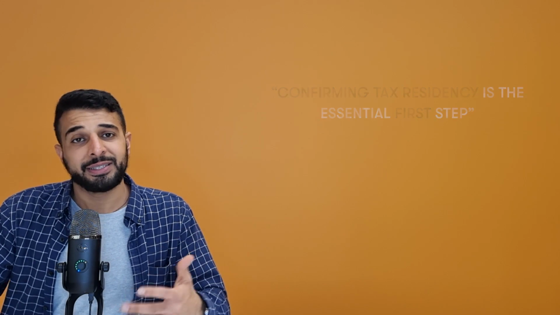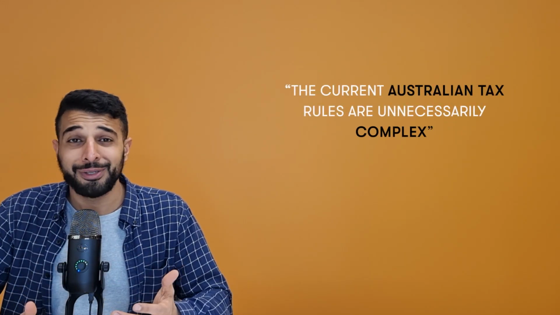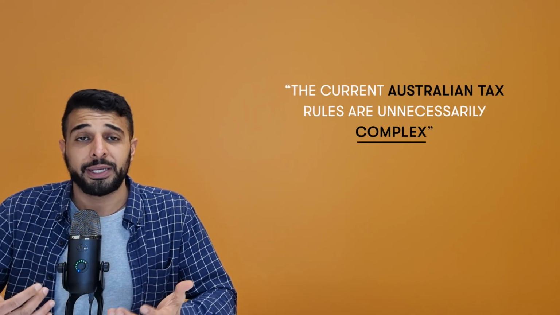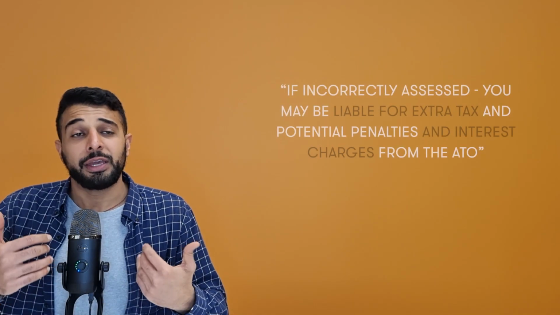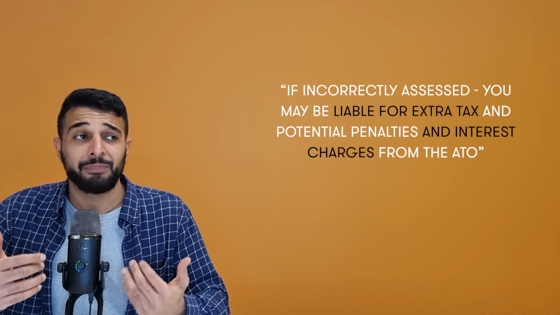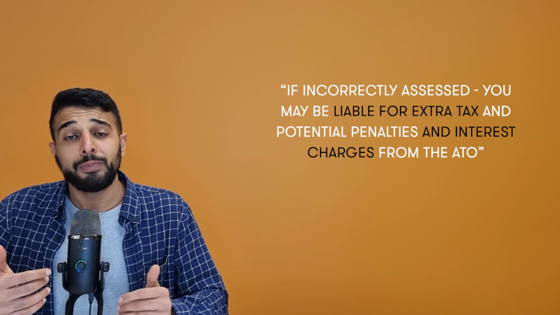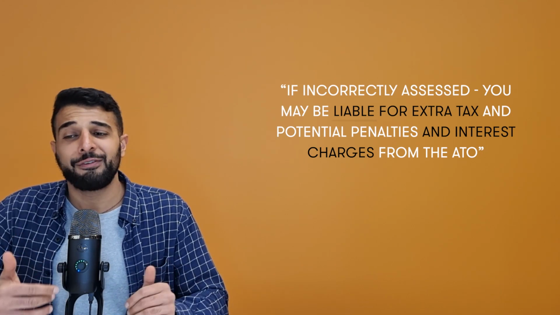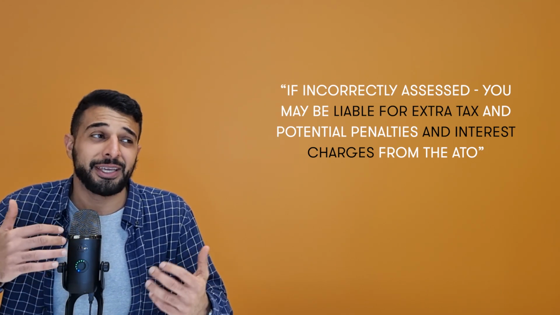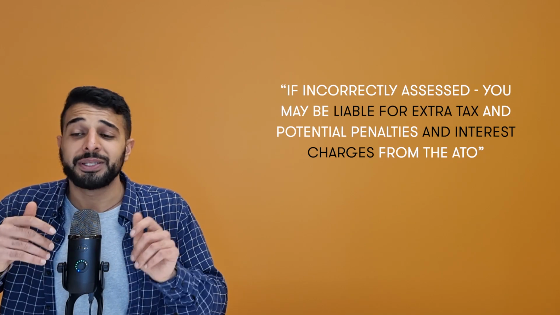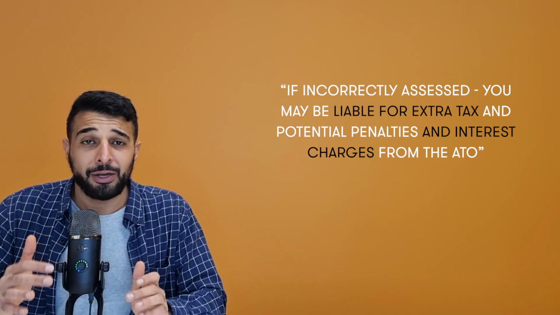The issue with these tax residency rules at the moment is that they're complex. And if incorrectly assessed, as you'll see later, you may be liable for thousands, if not tens of thousands extra in tax and potentially interest and penalties from the ATO.